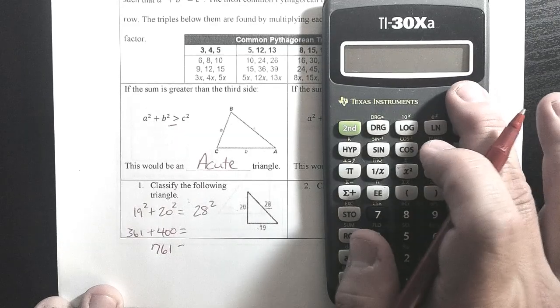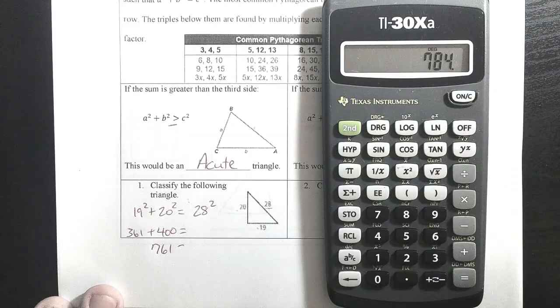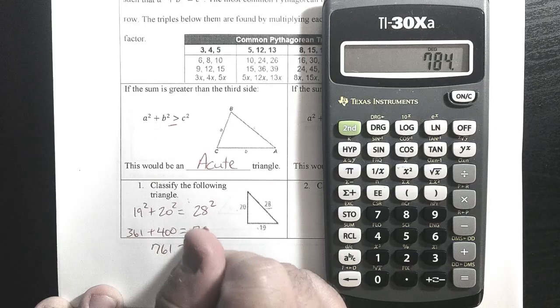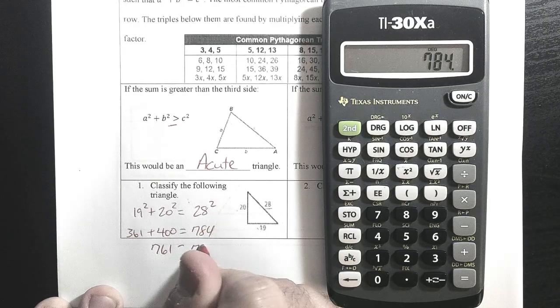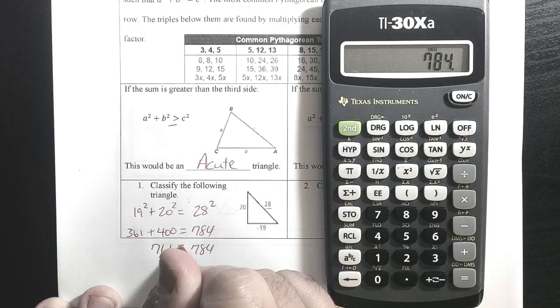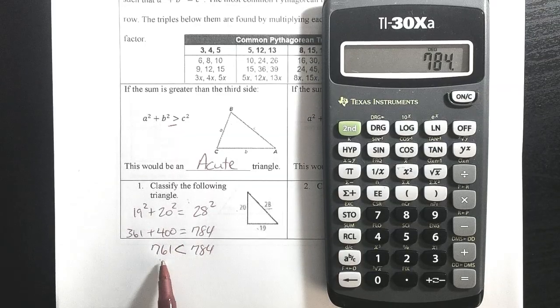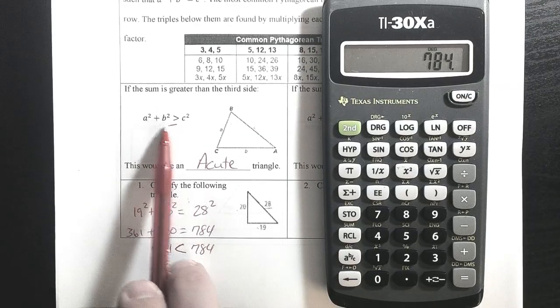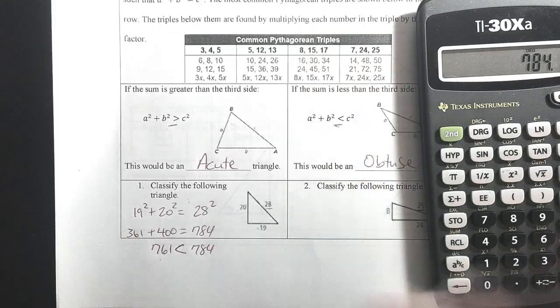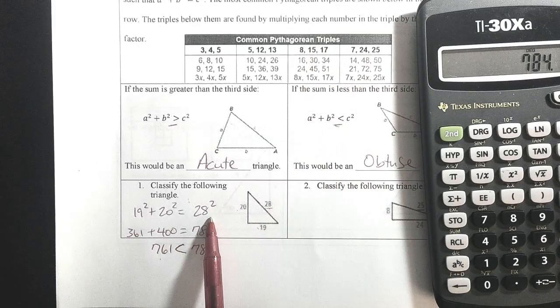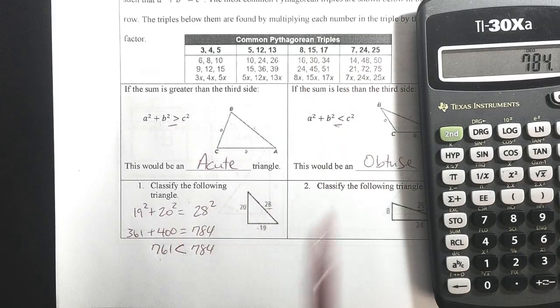All right, now. So 28 squared, boy, that's 784. So 784 is greater than 761. That means that a squared plus b squared is less than this. See, the c is greater than that. So this is acute.